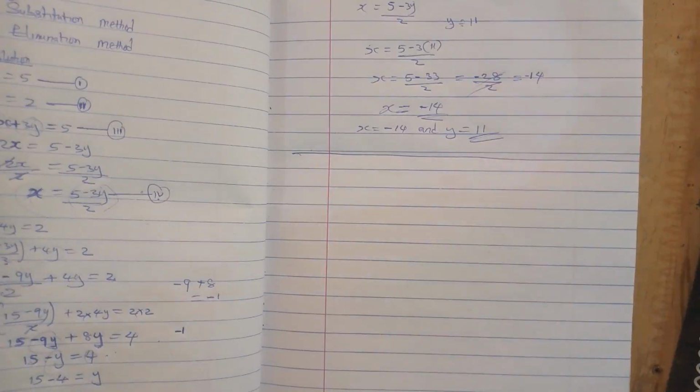Welcome to the second series of simultaneous equation. In the first series, we explained how to use the substitution method to find unknown values in a given equation, and in this series I'm going to explain how to use the elimination method to solve for the values of unknown variables in any given two equations.